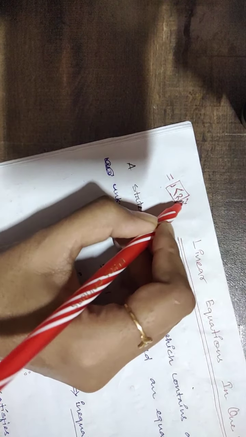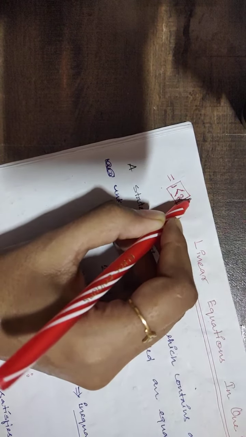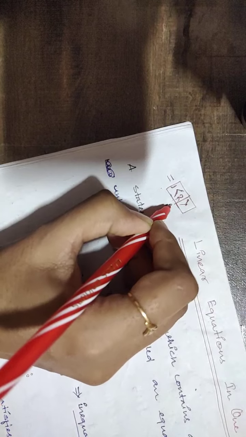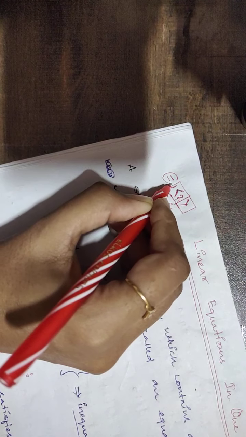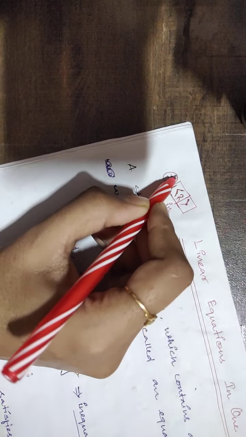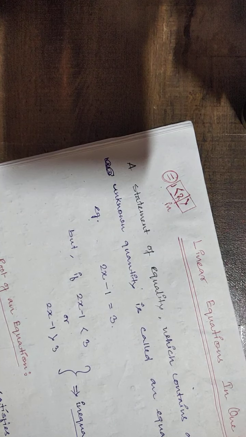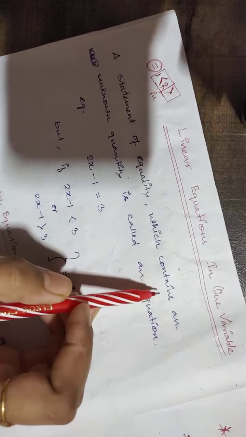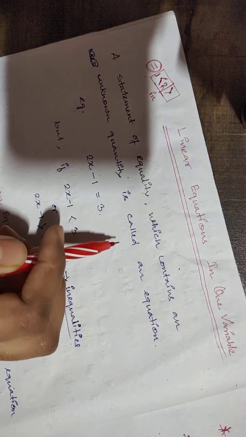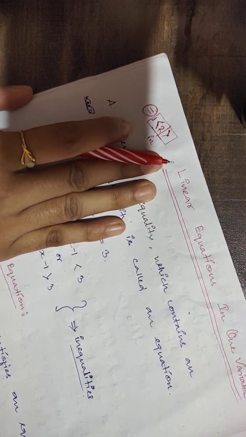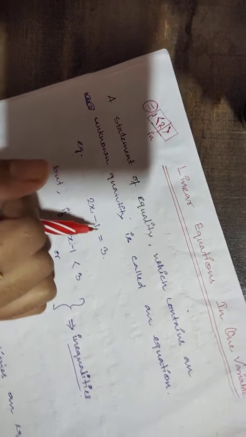So these two symbols are called inequalities, and this one is called equality. That means where equal to is there, it is called equality. Now what is an equation? Equation means a statement of equality. A statement of equality which contains an unknown quantity is called an equation. A statement of equality. So what is a statement?